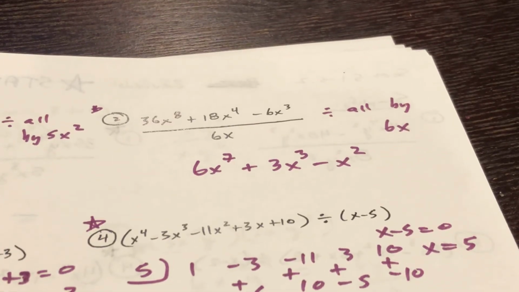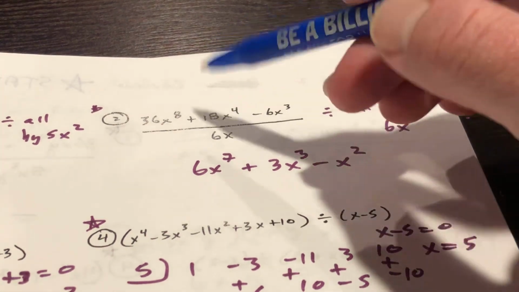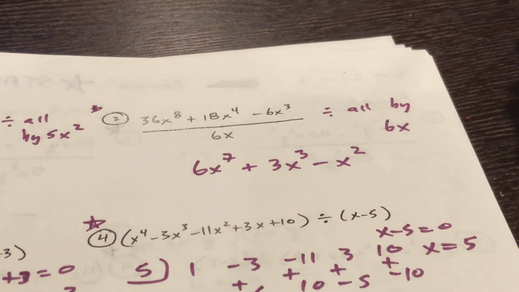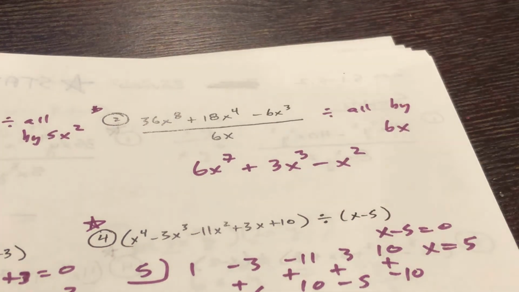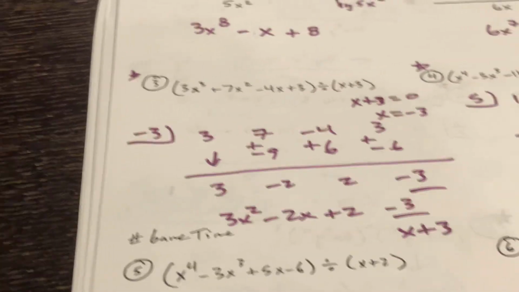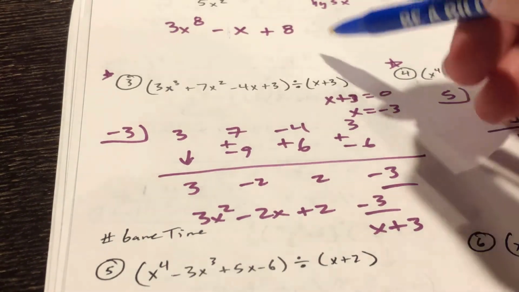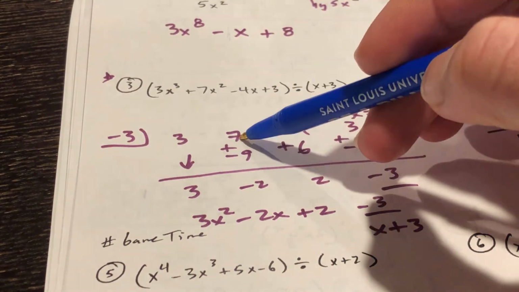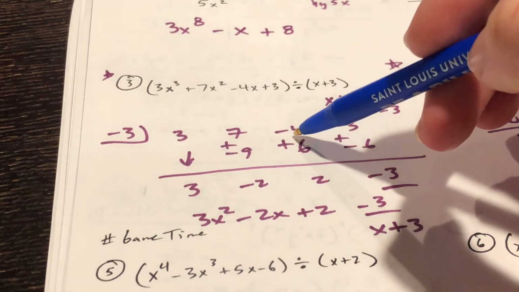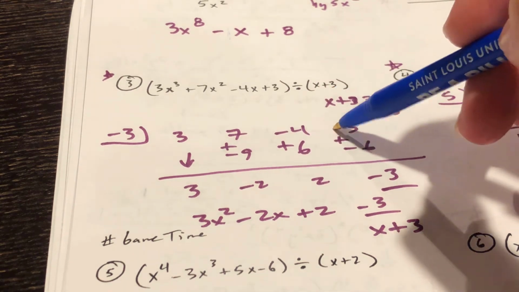Divide everything by 6x. Same thing as number 1. Okay, subtract a single power, as in number 1, from each of the exponents for x. Divide everything by 6. Synthetic division, dividing by x plus 3. X plus 3 equals 0 gives me a negative 3 in the cubby. 3x to the third, 7x squared. Negative 4x and a positive 3 for the constant.